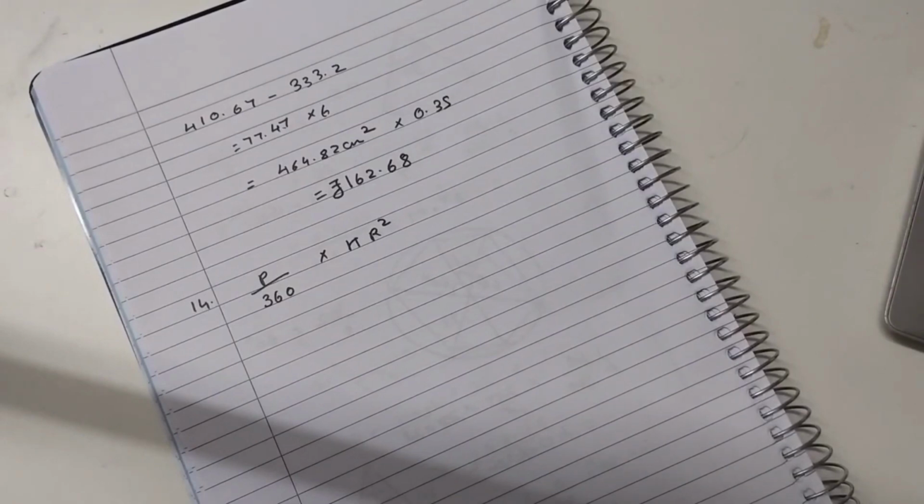Pi over 180 times pi r squared is also wrong. P over 360 times 2 pi r is also incorrect. The last option is P over 720 times 2 pi r squared.